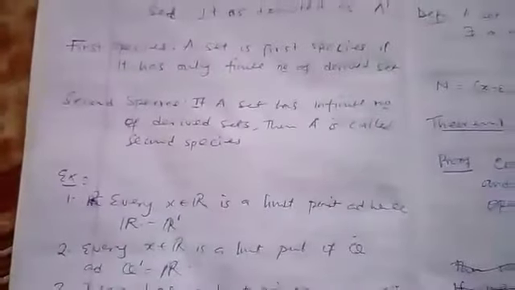So in our next video, we'll talk about open and closed sets, because open and closed sets depend on all these things we are talking about.